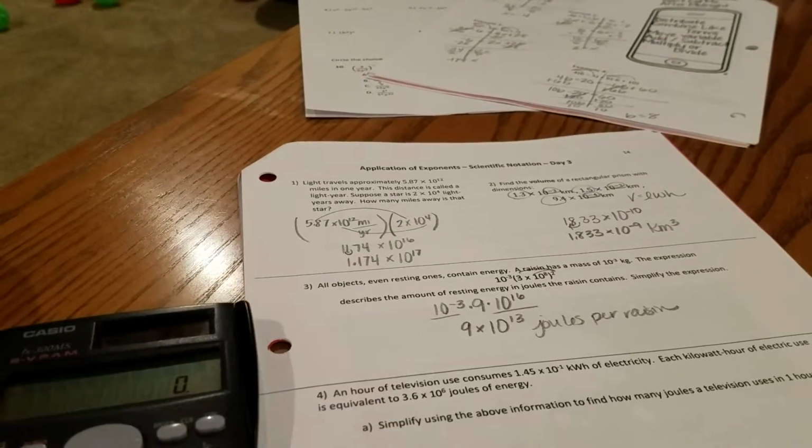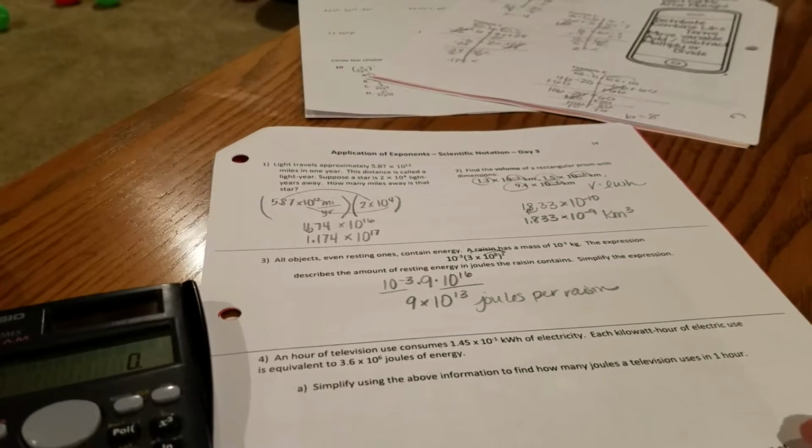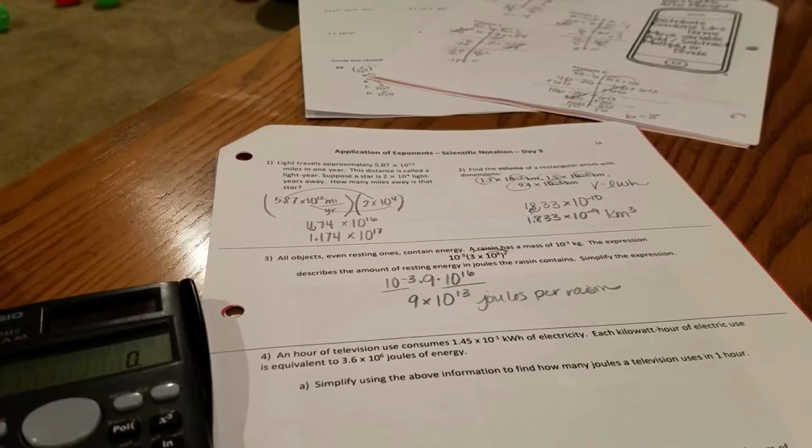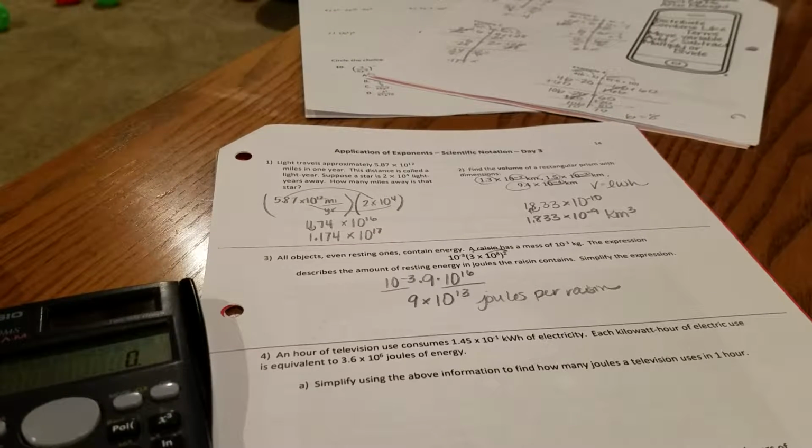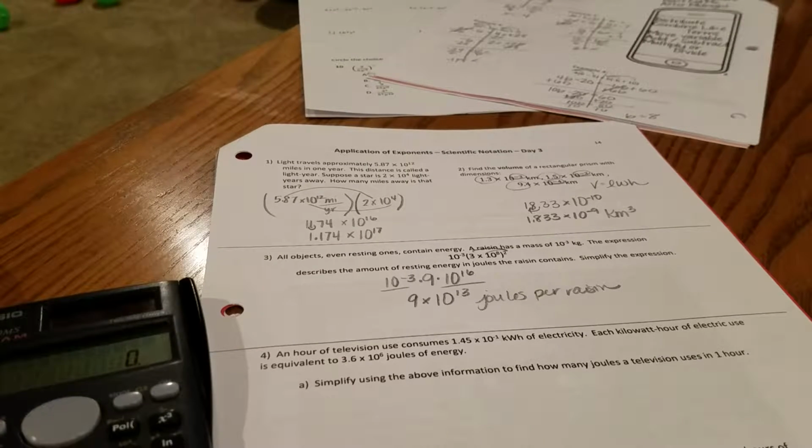Exciting, right? An hour of television consumes 1.45 times 10 to the -1st kilowatts of electricity. Each kilowatt hour of electricity use is equivalent to 3.6 times 10 to the 6 joules of energy. So simplify using the above information to find out how many joules a television uses in 1 hour.